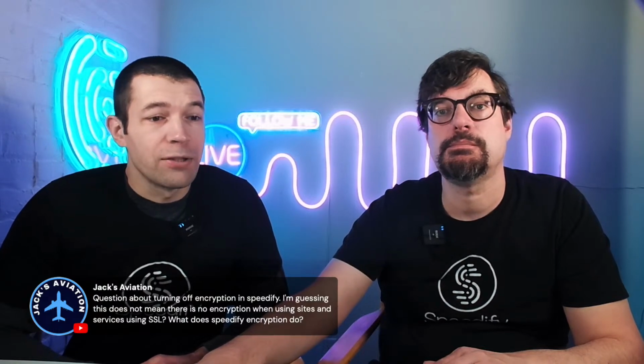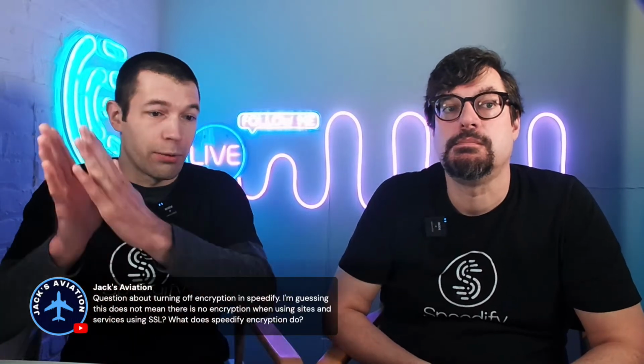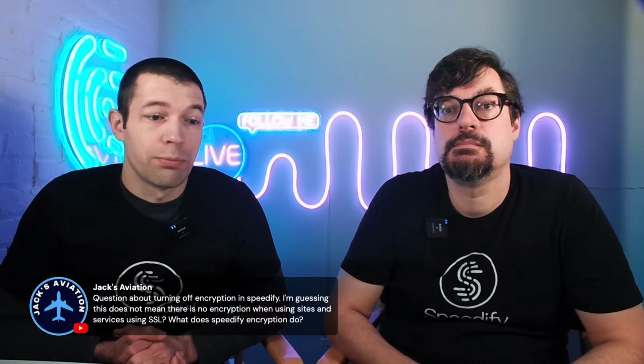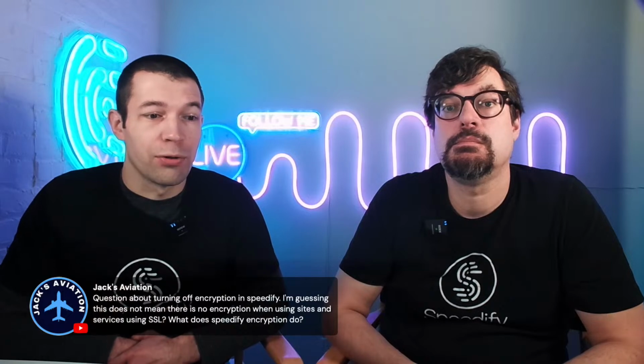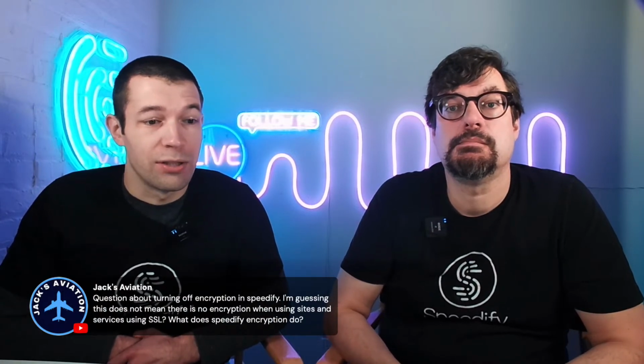So any of your applications that are independently encrypting their traffic, like your browser, that still stays encrypted going over the Speedify tunnel. But Speedify has the option, which by default we do, we encrypt traffic between your client device and the Speedify server. So things like your ISP won't see the types of traffic they're seeing. They're just going to see encrypted traffic going to the Speedify server. So it kind of hides some of what you're doing.